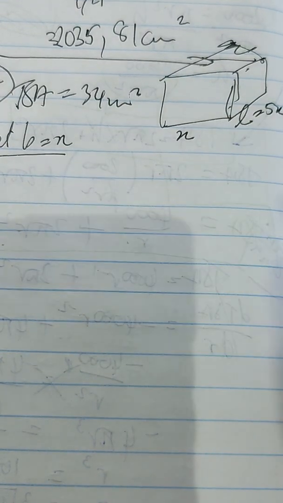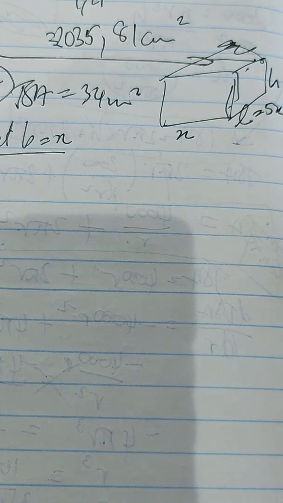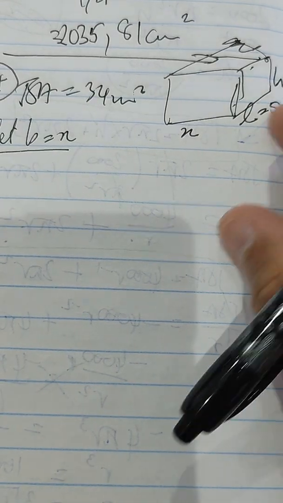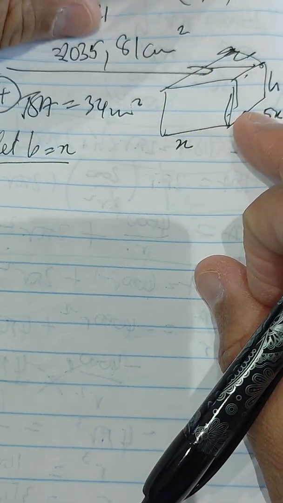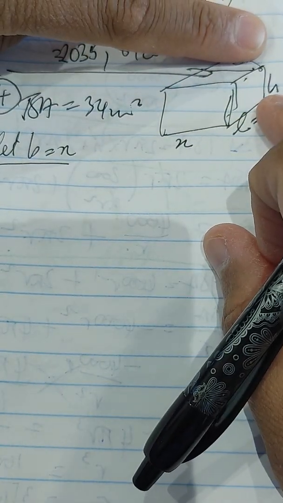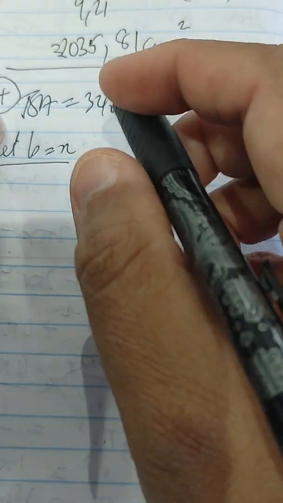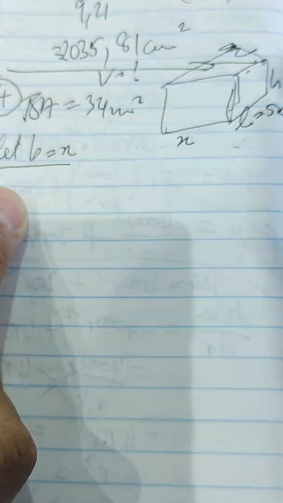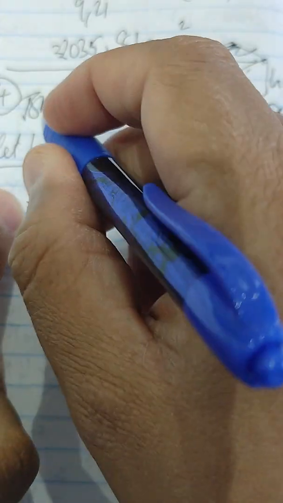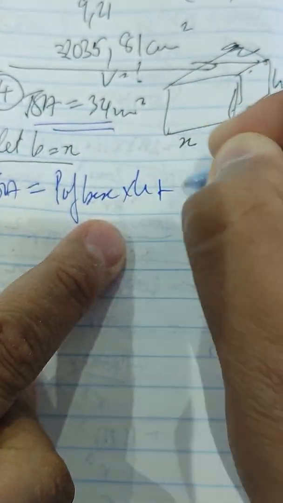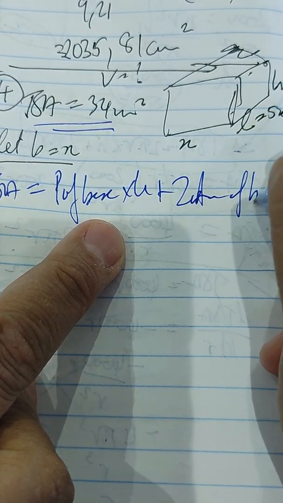The height is not given, so we mustn't have height in the answer, we must just have it in terms of x. So we want the volume. Let's start. Remember the total surface area is given, so TSA is equal to perimeter of base times height plus twice area of base.